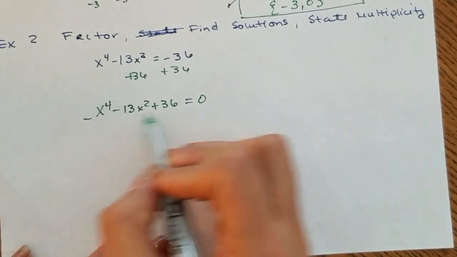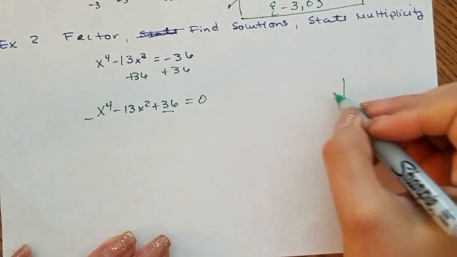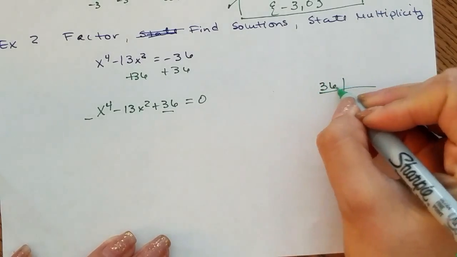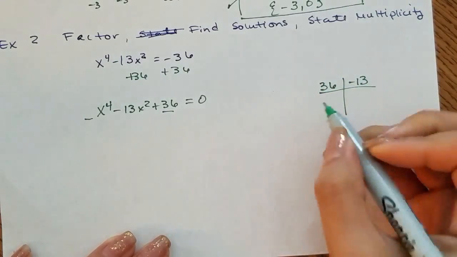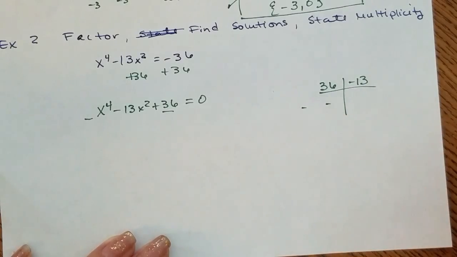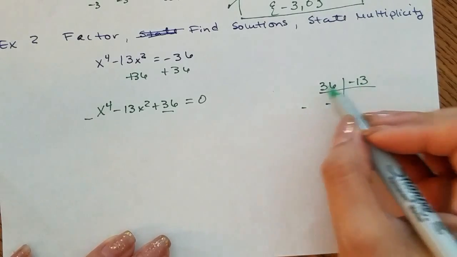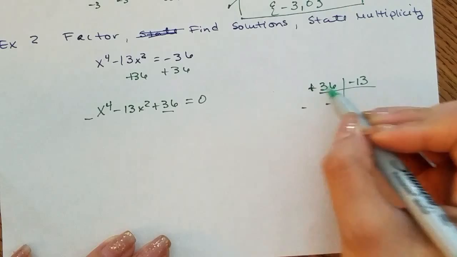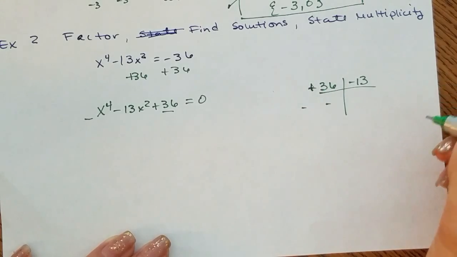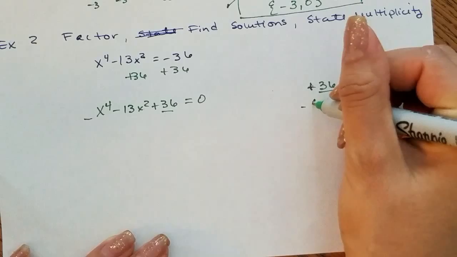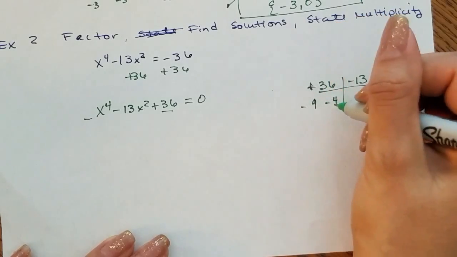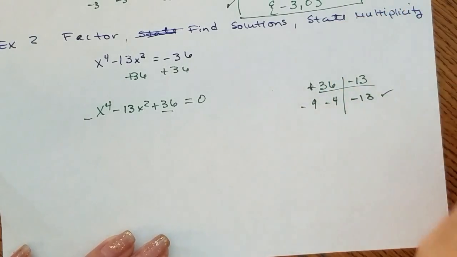So I still have a times c, so we're looking for the factors of 36 that sum to negative 13. Since this is negative, I know both of my factors are also going to be negative. This is negative, this is positive. Both my factors have to be negative. So if you look at this, not 6 times 6, it's going to be 9 and 4. Negative 9 minus 4 is negative 13.